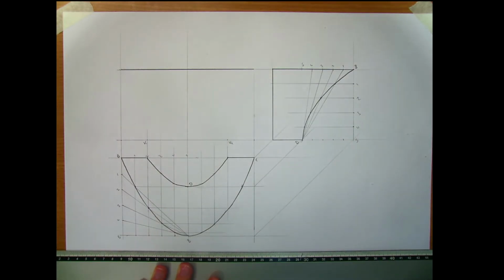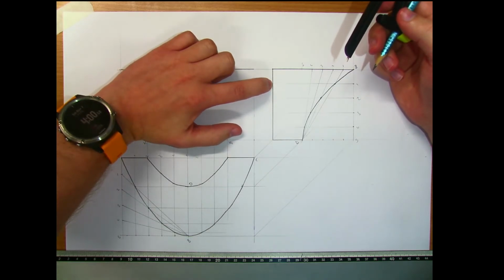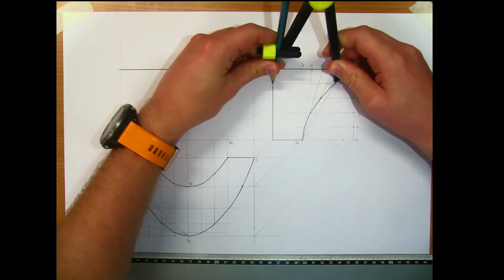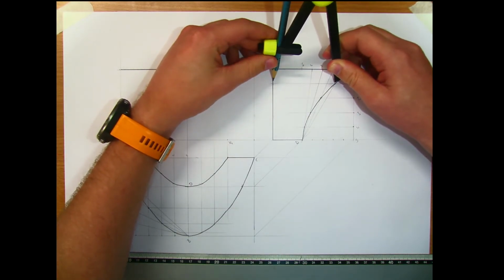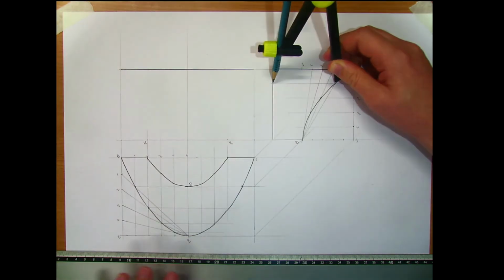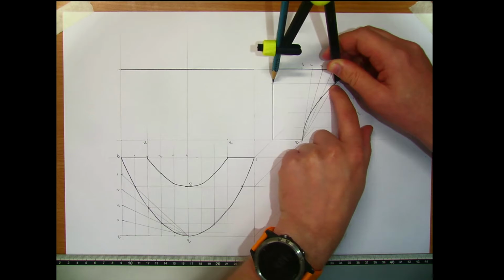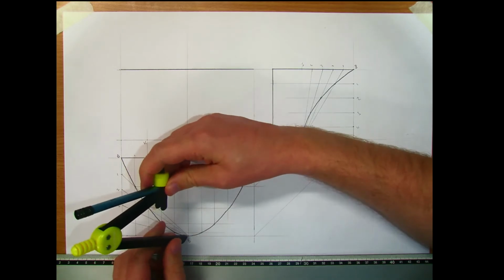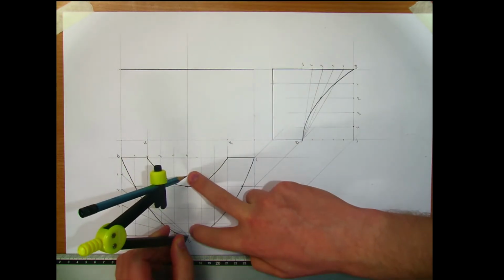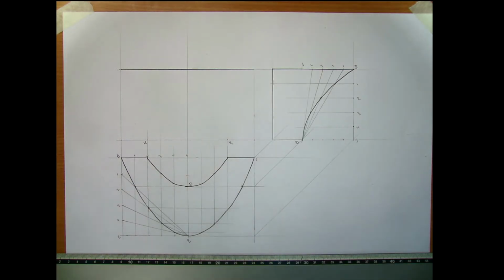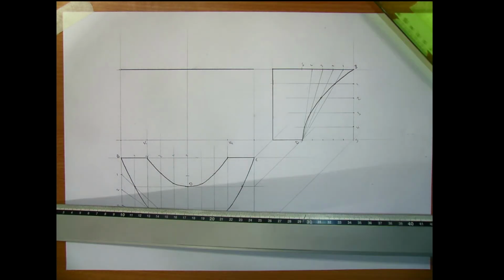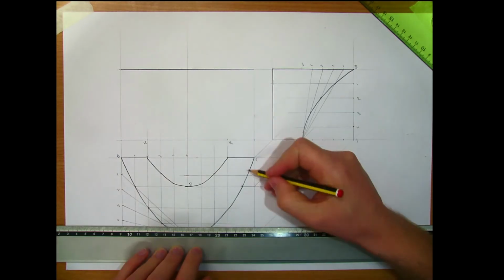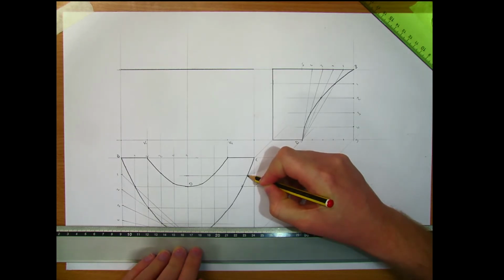So I'm going to measure the distance from the back here, or we can measure it this way. So from this point here back with my compass, that's this distance here that I'm measuring. This is the front of the parabola at that point. So I'm going to put that on the front of the parabola up here as well. So that's the same distance. That's going to give me the width of my parabola at that point. So the equivalent, that would be coming across here. So this point here is the width of the parabola at that point.